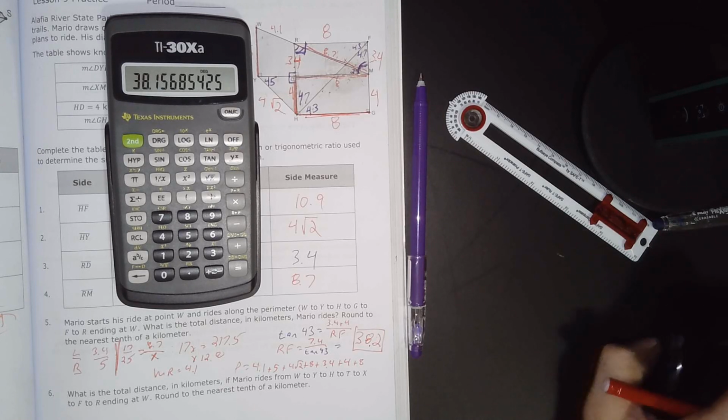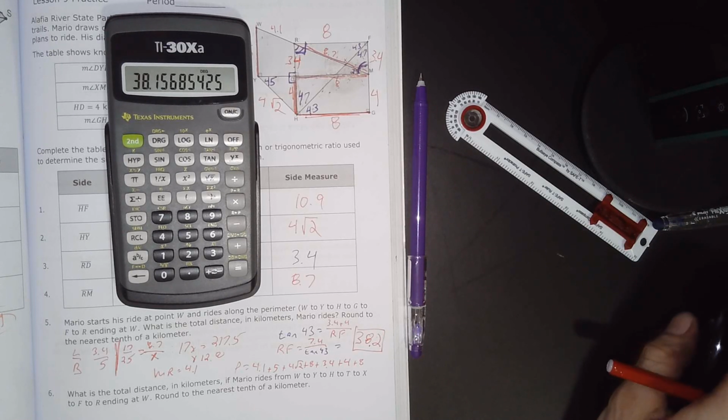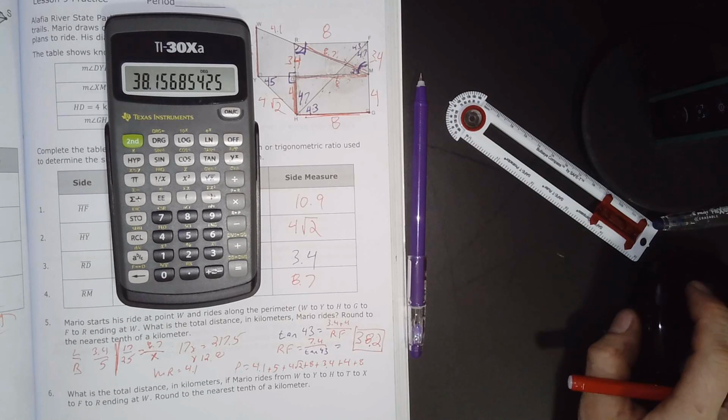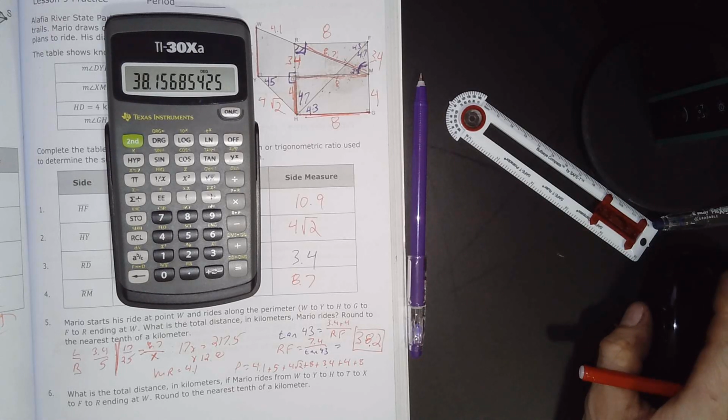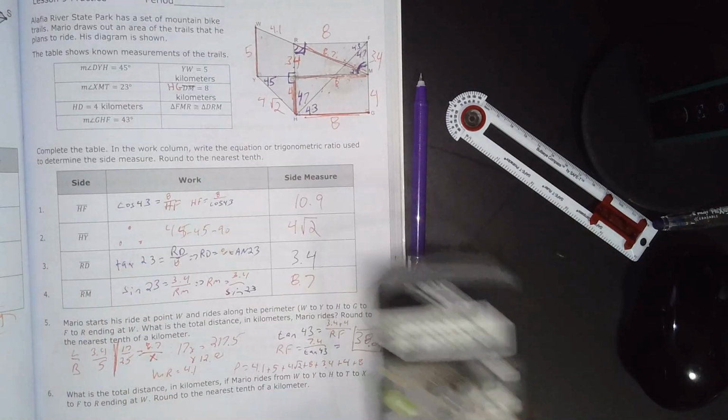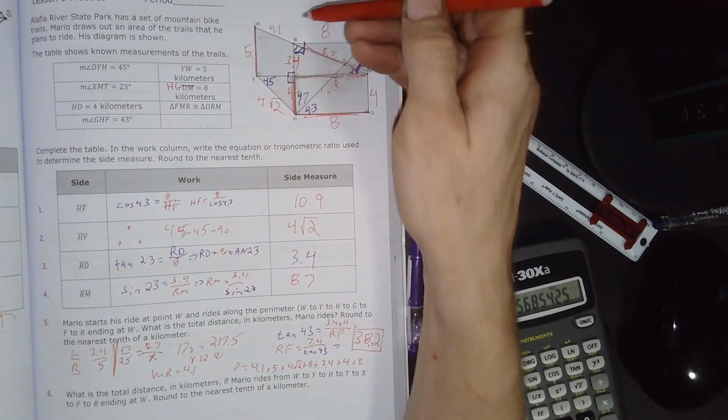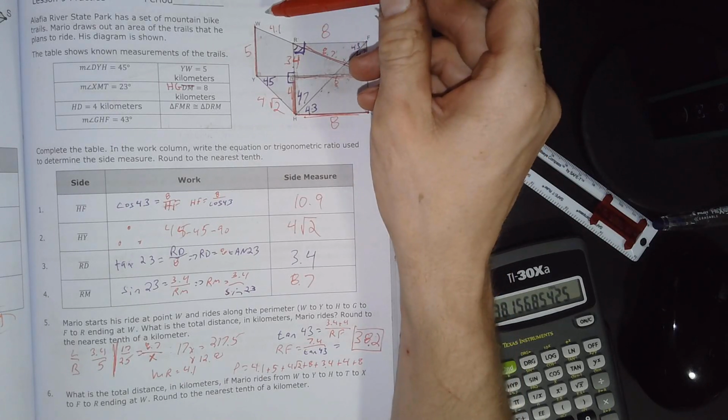Let me look at the key and see how they did it. They used Pythagorean's theorem to find WM. That's cool. I didn't do it that way. That's all right. All right. What is the total distance if Mario rode from W to H?